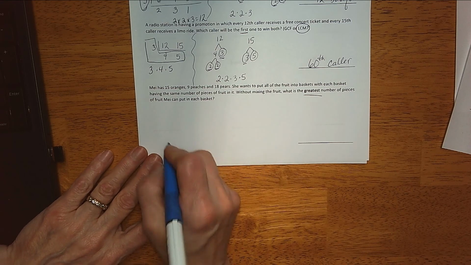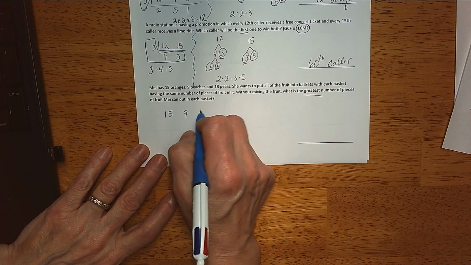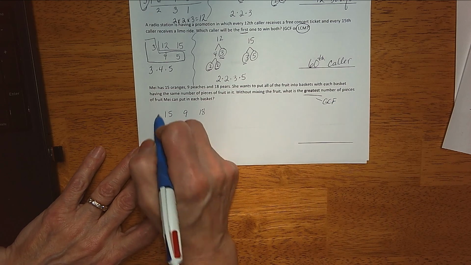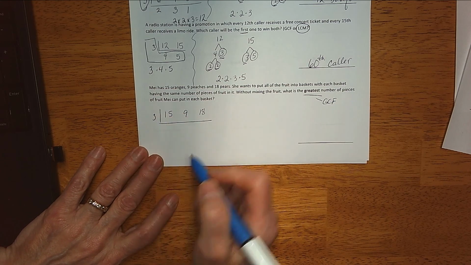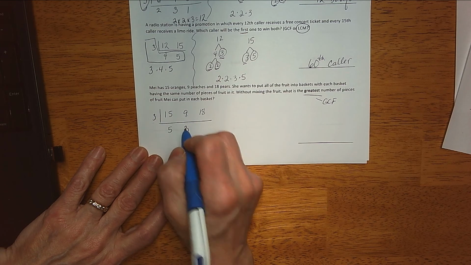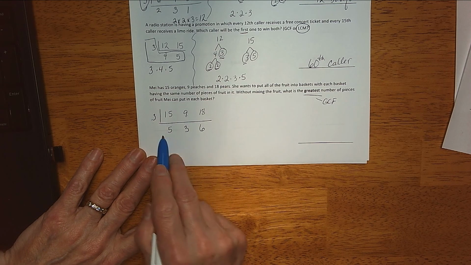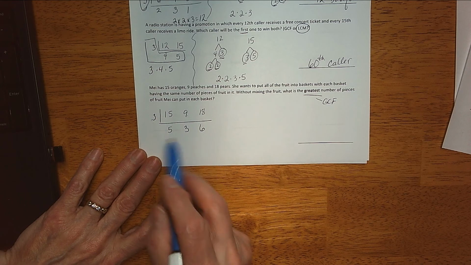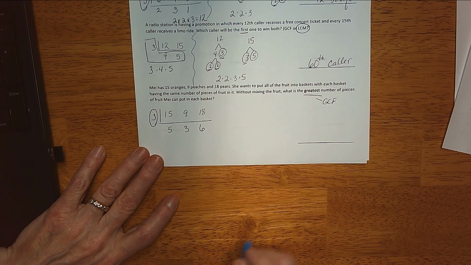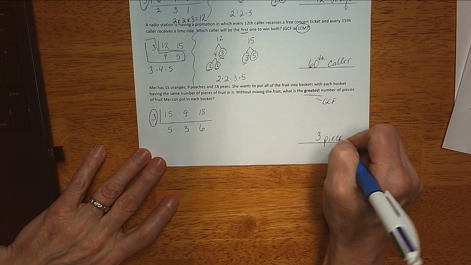Alrighty, so we've got 15, 9, and 18. I'm sorry, this is GCF. I didn't finish my thought there, did I? And divide these by 3. 3 goes into 15 5 times. 3 goes into 9 3 times. 3 goes into 18 6 times. No other common factors down here that would go into all 3 of those. And so for greatest common factor, we only pick up what's on the edge there. And so she can put 3 pieces of fruit in each basket.